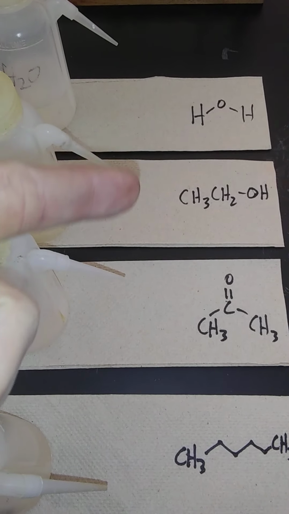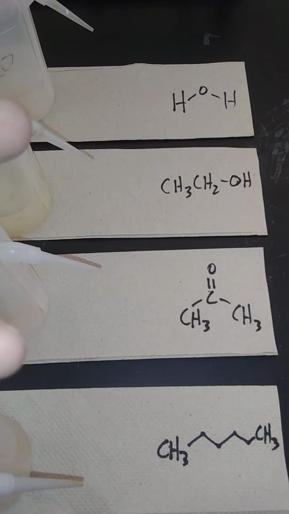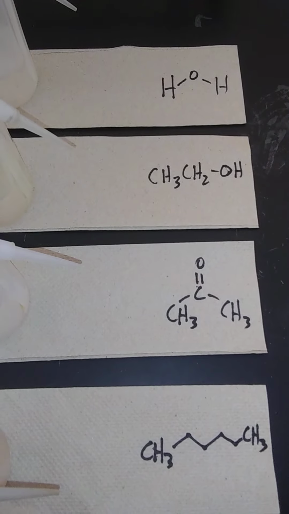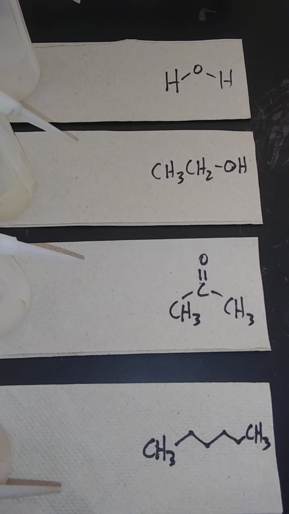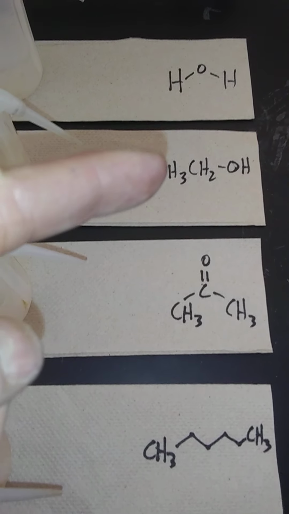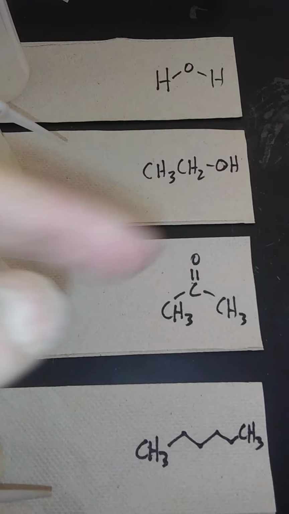I've drawn the structures for these compounds using either Lewis or a little bit of text with Lewis, a condensed structural formula with Lewis. So, for example, there's 3 hydrogens off this carbon. That carbon's connected to this carbon. There's 2 hydrogens off that carbon, and then there's the OH group.